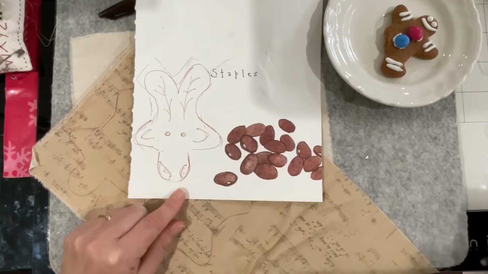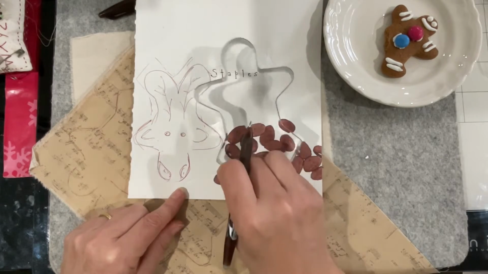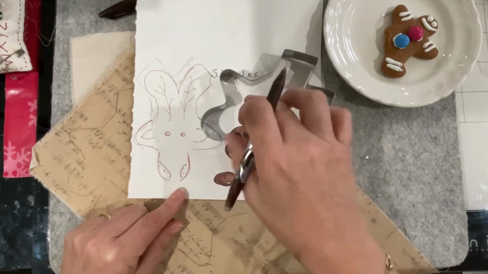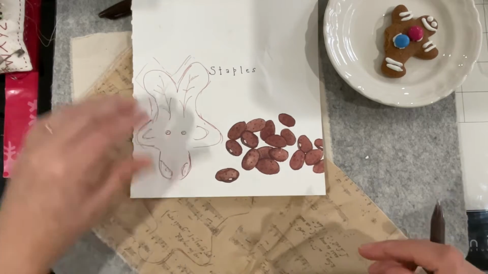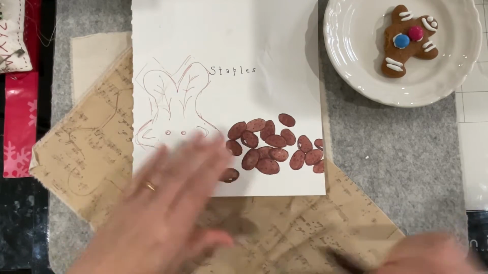So if you have a gingerbread cookie cutter, cut some of these out, then turn some of them upside down and use your cookie cutter to create reindeer heads. So there you go. Another little cooking lesson.